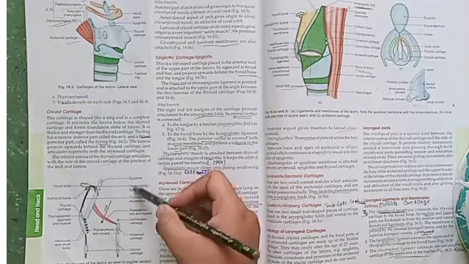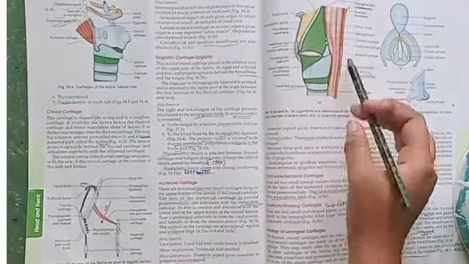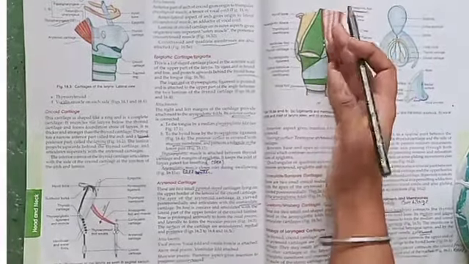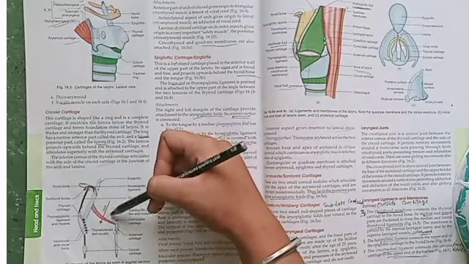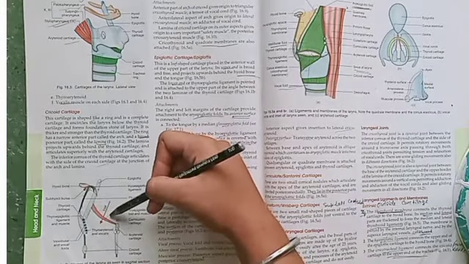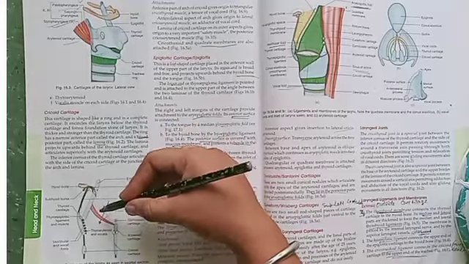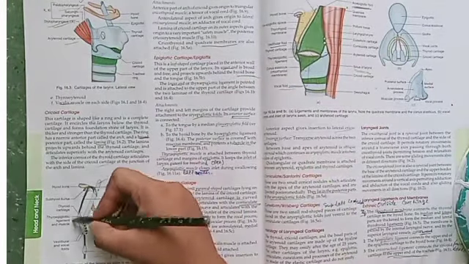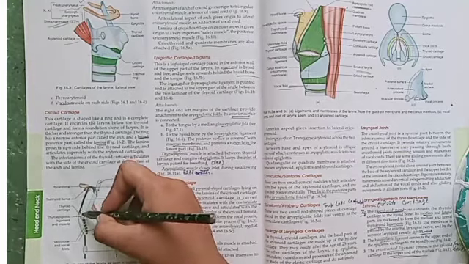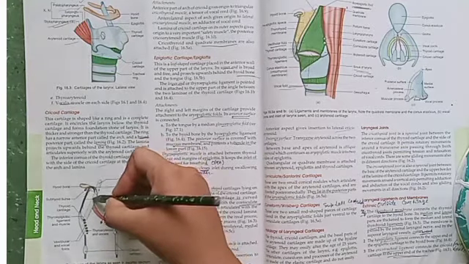When swallowing occurs, food passes through the esophagus, which is just behind this fold. Then the epiglottis moves and closes the inlet, so that food particles do not enter the larynx. The thyroepiglottic ligament is present anterior to the epiglottis, because the anterior wall is formed by the epiglottis.